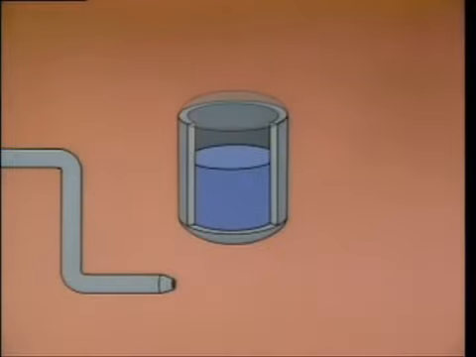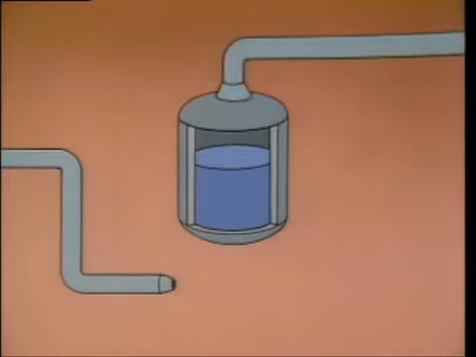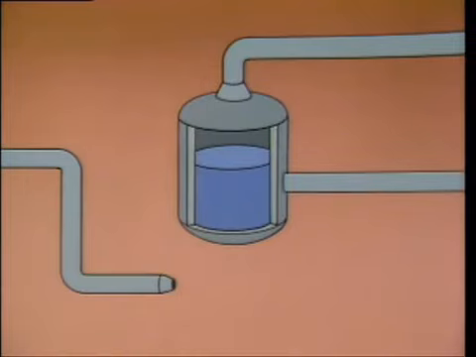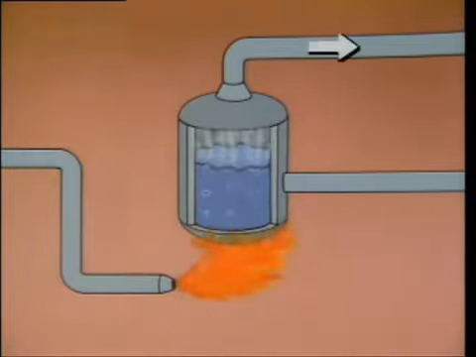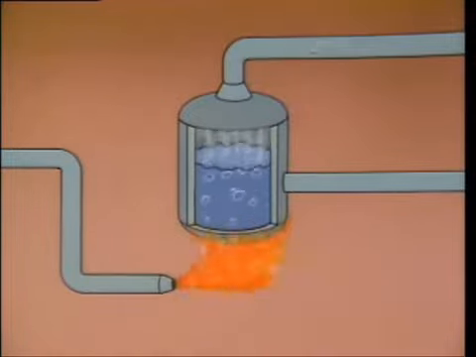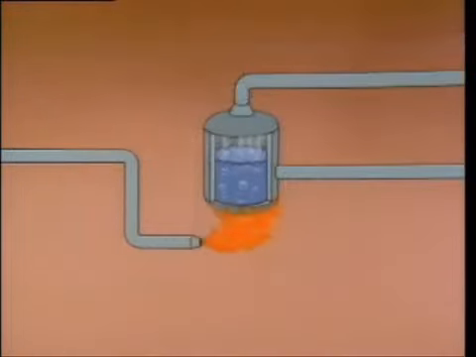First, we'll cover the shell to prevent the steam from escaping. Then we'll add a steam outlet line to collect the steam and route it to where it can be used. We also need a way to supply water to the shell so it won't boil dry. So we'll add a feed water line. It will provide a continuous supply of water to replace the water that's changed to steam. Now we have a boiler that can heat water, produce steam, and route it out of the shell to where it's required. But this design is still not as efficient as it could be.